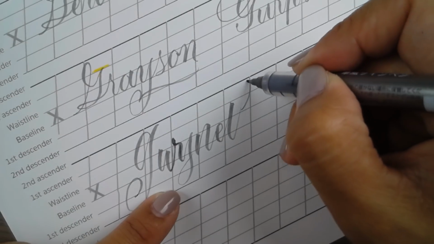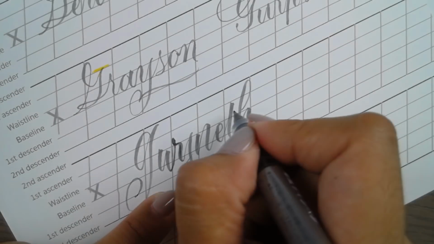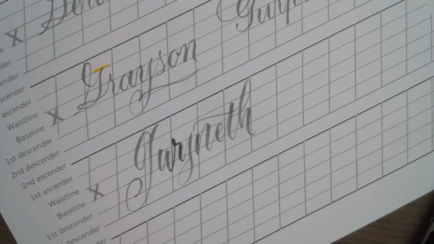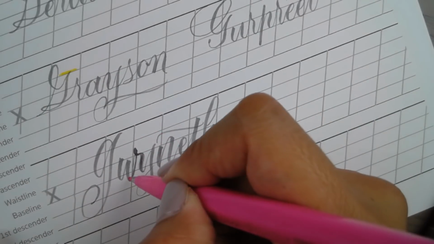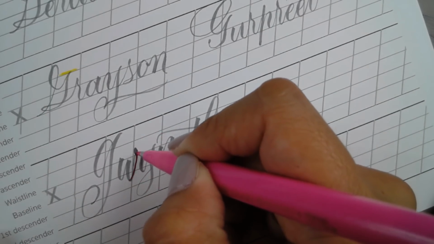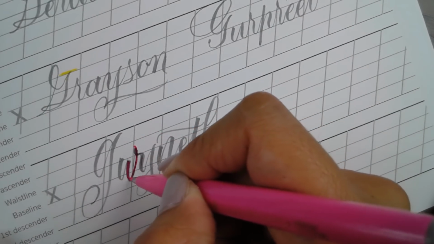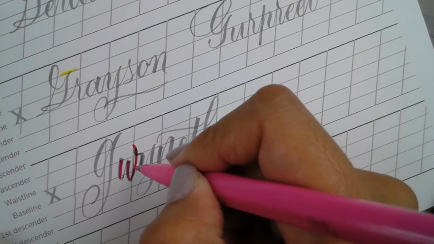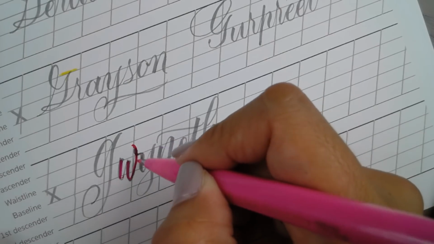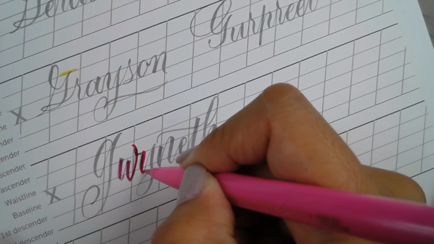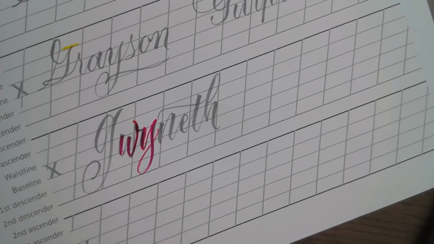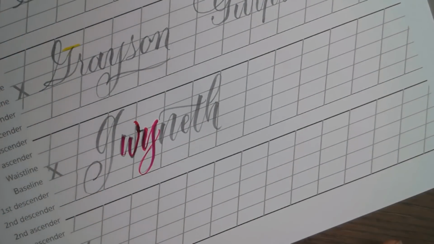But if I was doing this for a final piece, I would have definitely worked on this area here. When I have a tricky situation like this, sometimes I tend to bring this W up here, and then I actually don't connect it to my Y, just to keep them separate. Can you see that? Okay.